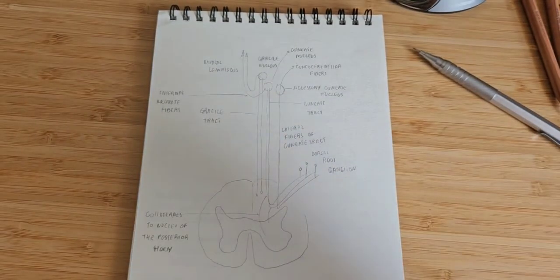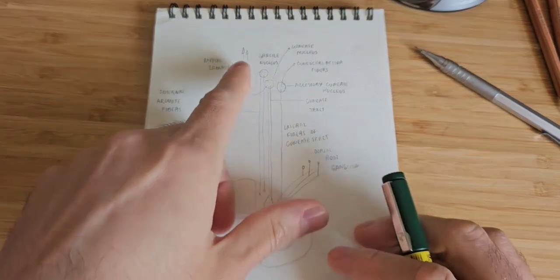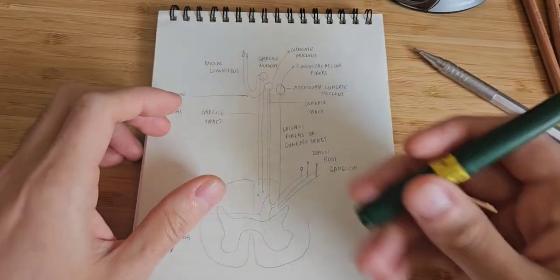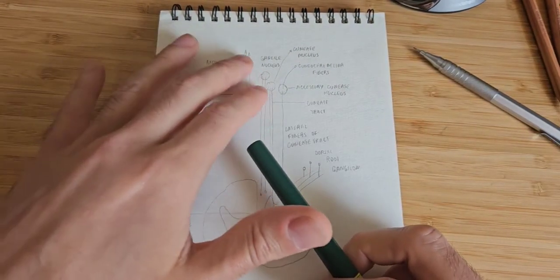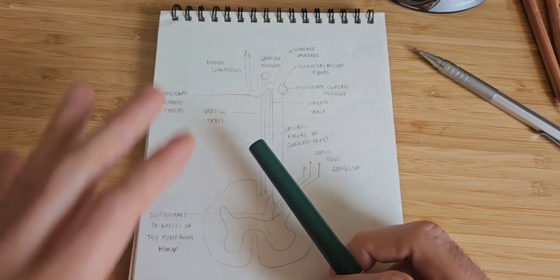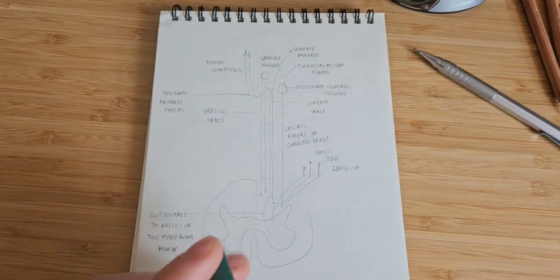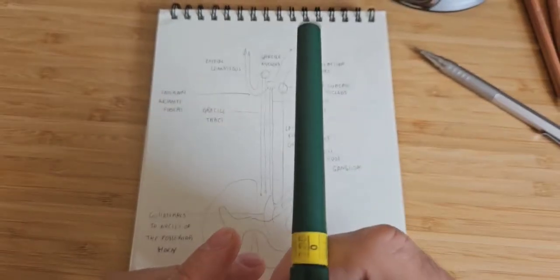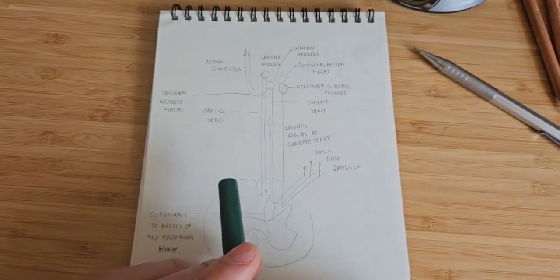These secondary neurons project to higher centers in the brain, such as the thalamus. And here we have an example of the secondary neurons, and they project to the higher centers in the brain.